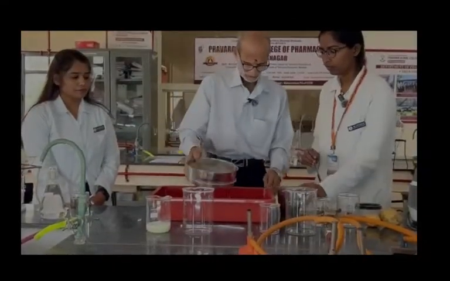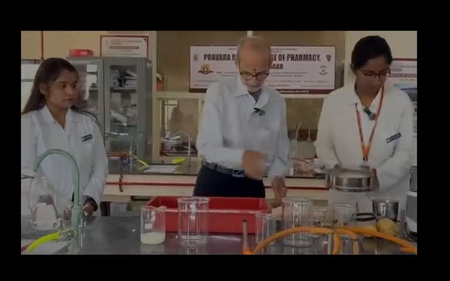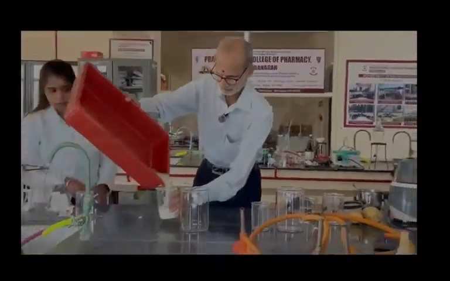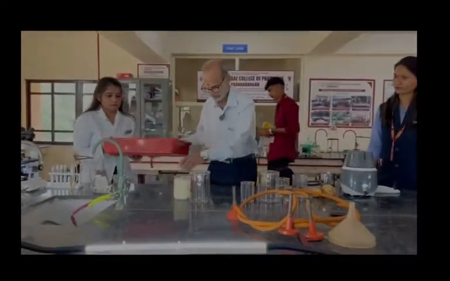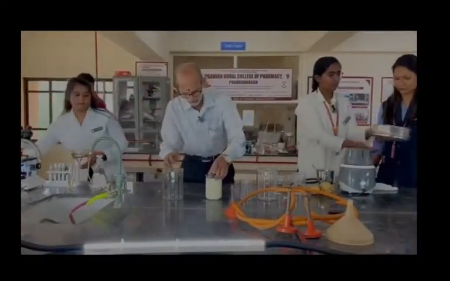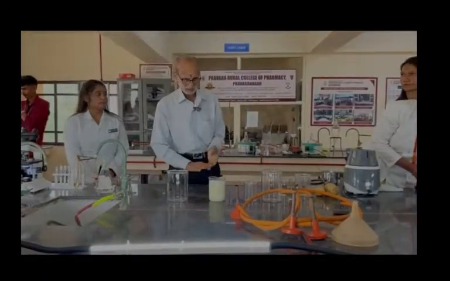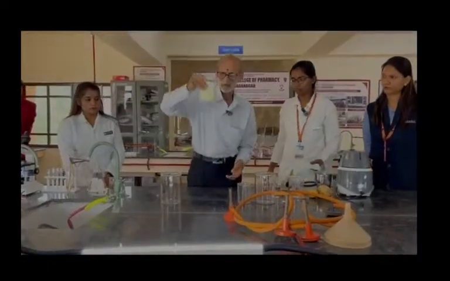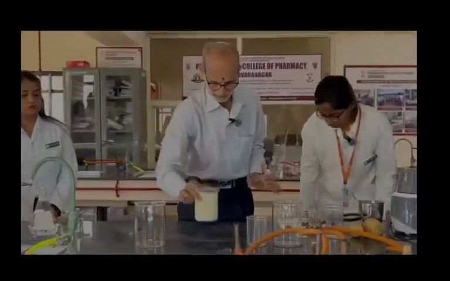We'll discard this now. Discard it. Done. So now you can see here, starch will settle down. The supernatant we will discard and replace. We'll give one more washing with the water. I can see here the starch which is getting settled.